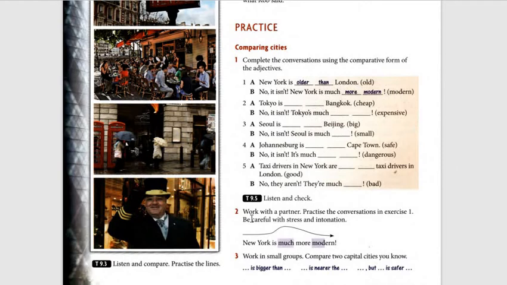In exercise number 2, work with a partner, practice the conversation. In exercise number 1, be careful with stress and intonation.